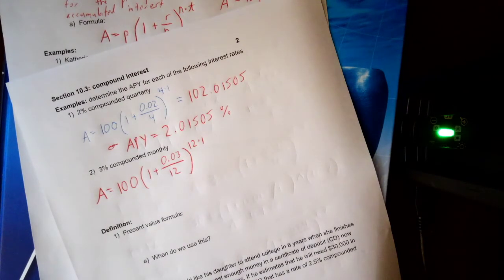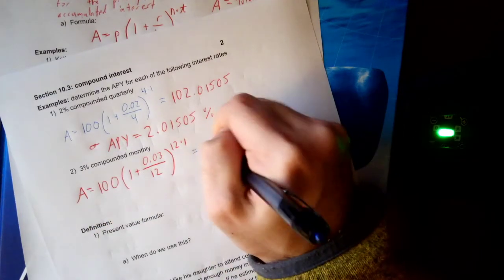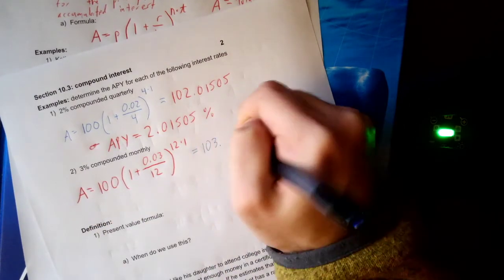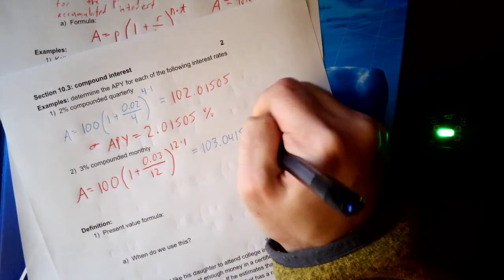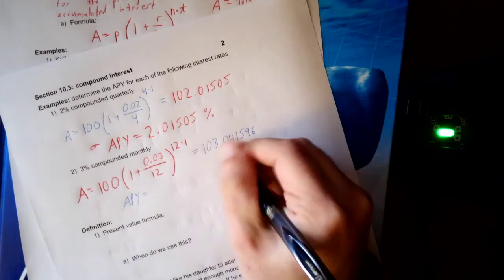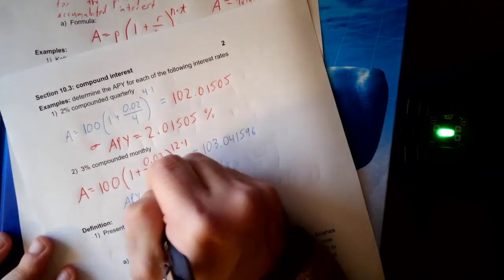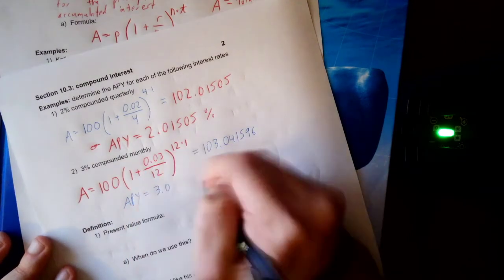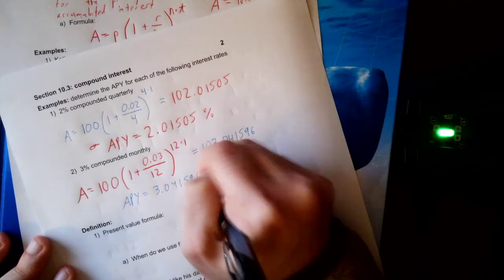Well, once again, typing into Google will give me a value. When I type this into Google, I get 103.041596. So my APY would be, once again, the difference between 100 and the answer. It'd be 3.041596%.